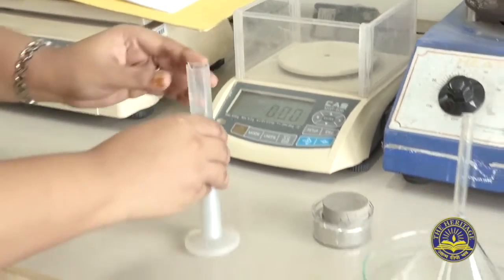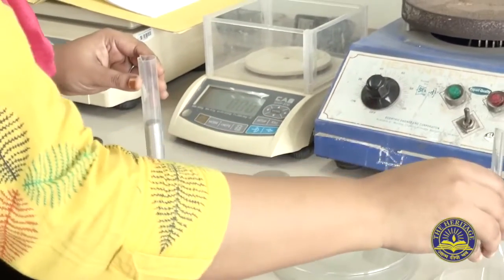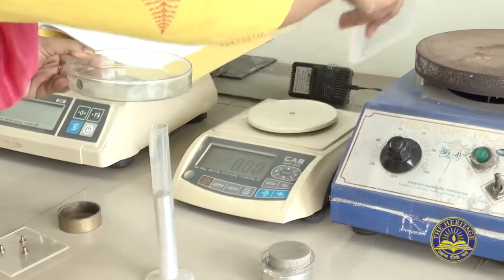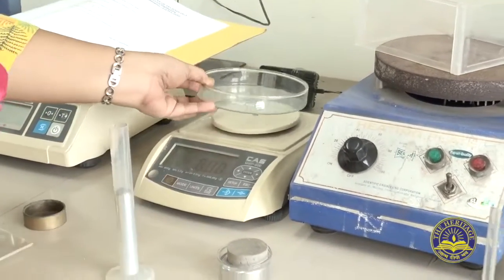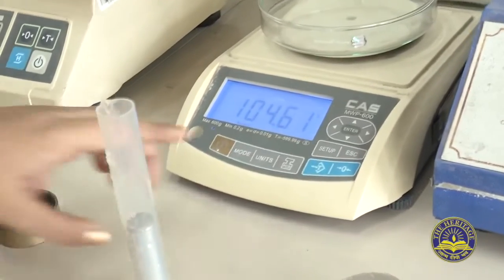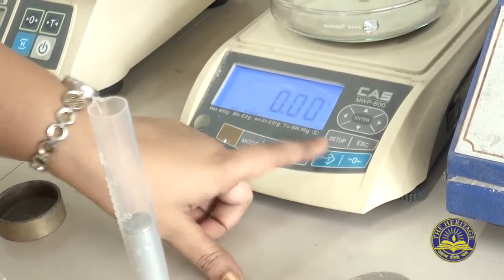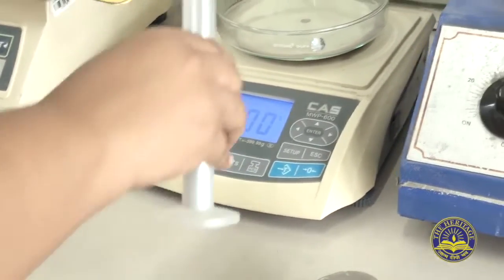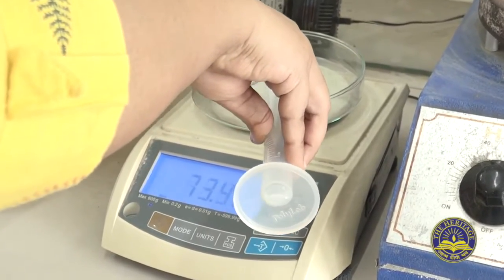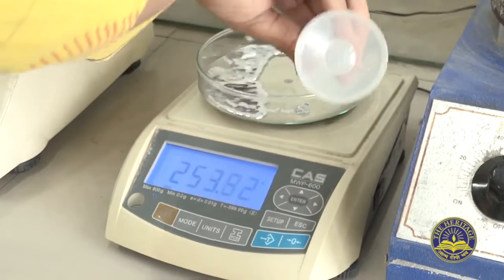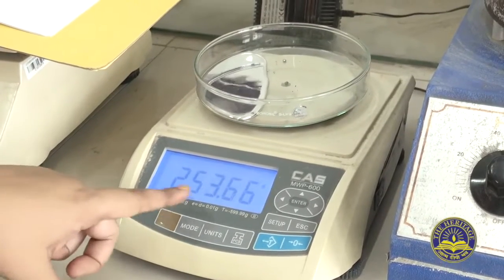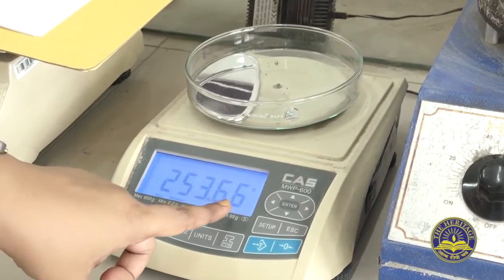Now we have to measure the weight of displaced mercury. For this, first we place the empty pan, then tare the weight and pour the mercury very carefully. Weight of displaced mercury is 253.66 gram.